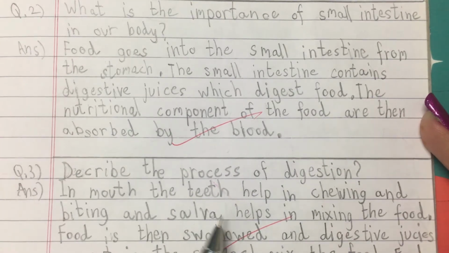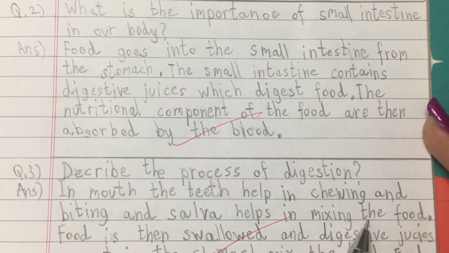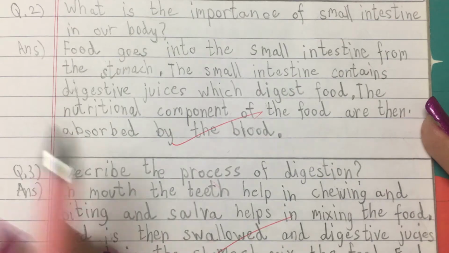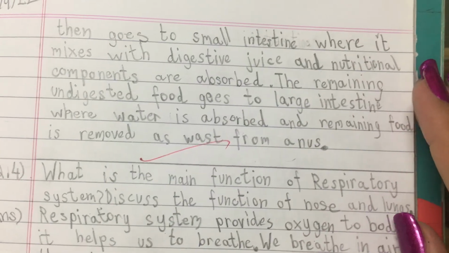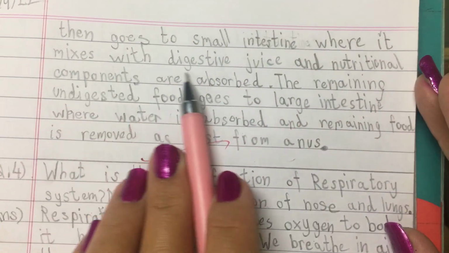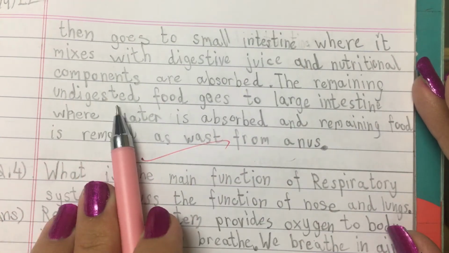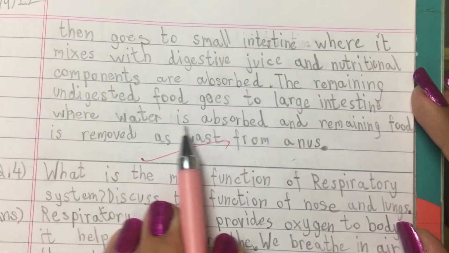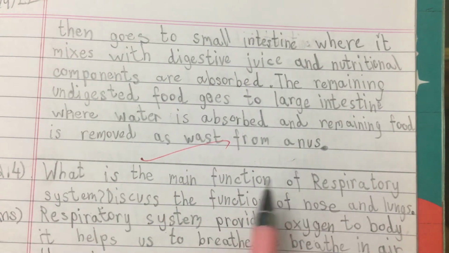In the mouth, the teeth help in chewing and biting, and saliva helps in mixing the food. Food is then swallowed, and digestive juices present in the stomach mix the food, then it goes to the small intestine, where it mixes with the digestive juice and nutritional components are absorbed. The remaining undigested food goes to the large intestine, where water is absorbed and remaining food is removed as waste from the anus.